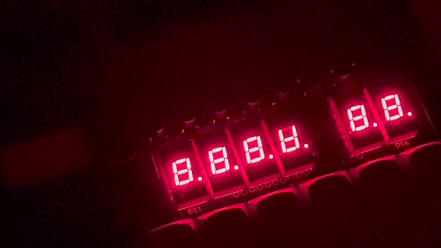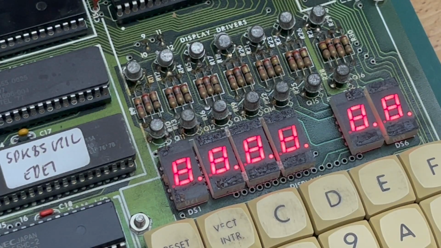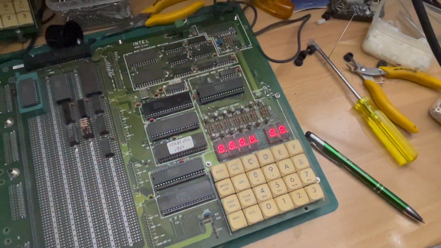Okay, so I'm wondering, do I keep it original, red LEDs, or do I go for something modern, blue LEDs? I'm thinking probably I'll just cannibalize the other SDK board I've got, so it's all the same. I think I might do that.